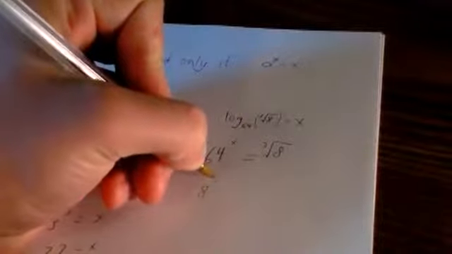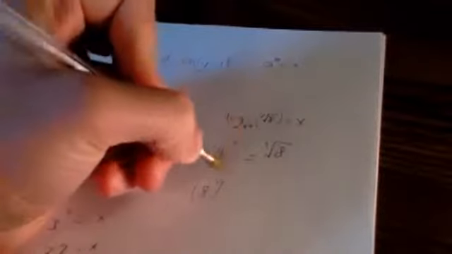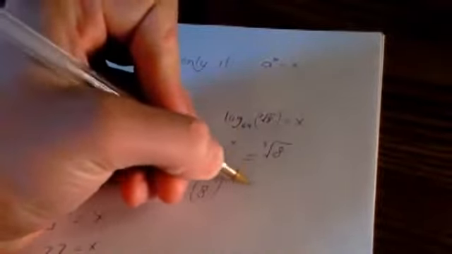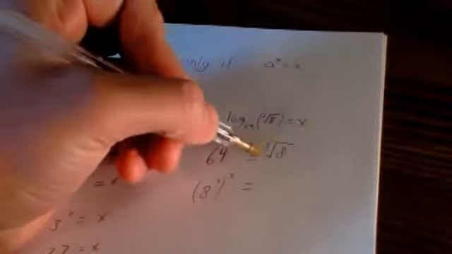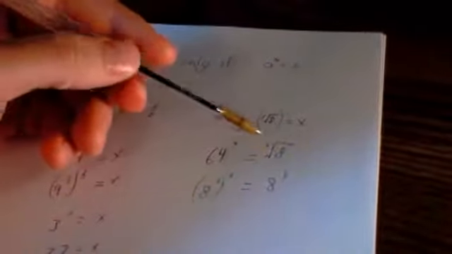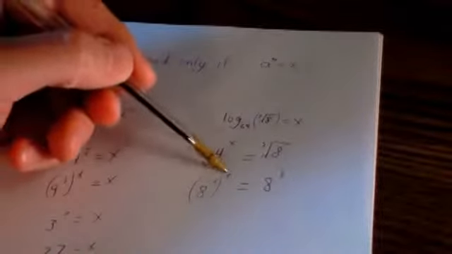Well, in order to do this, we're going to have to do a little bit of rewriting. Let's start out by rewriting 64 as 8 squared. So we've got 8 squared to the x equals, and then here we'll rewrite this as an exponent instead of a radical. So the cube root of 8, you remember, is the same as 8 to the 1/3. Alright? So we've got 8 squared to the x equals 8 to the 1/3.